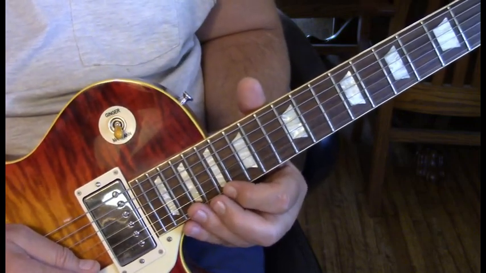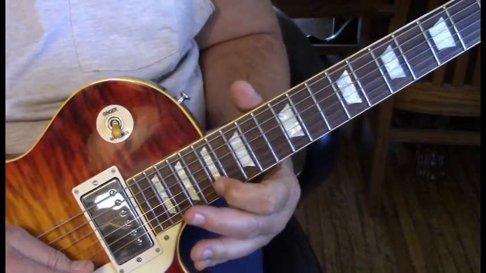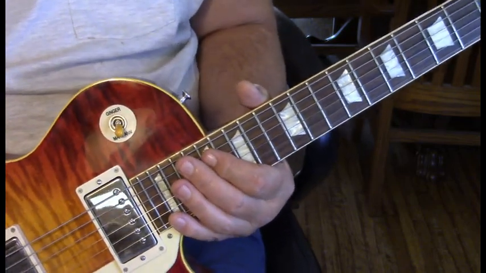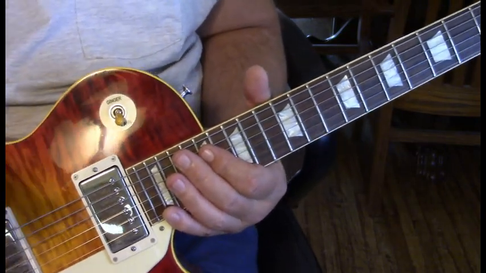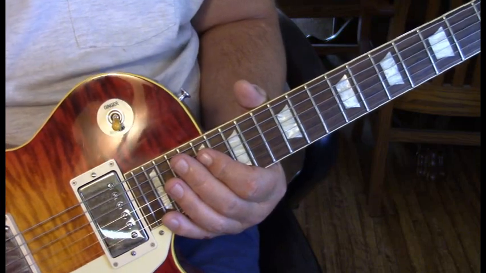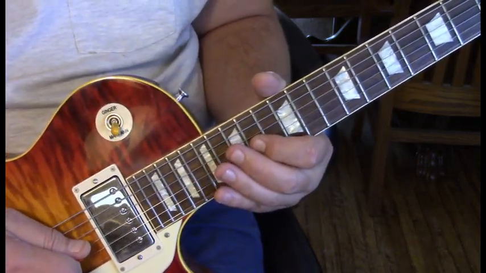All right, so we have this. So again, it gets up there, and it's one of those things you really have to slow down. But let's take this second measure together. 1, 2, 3, 4.